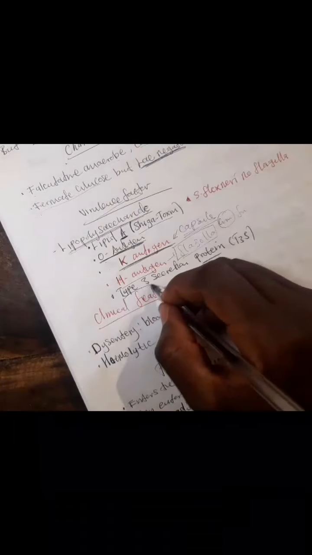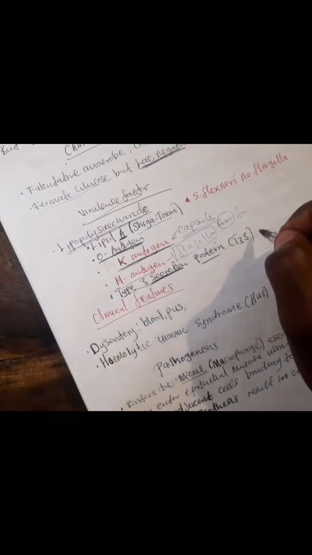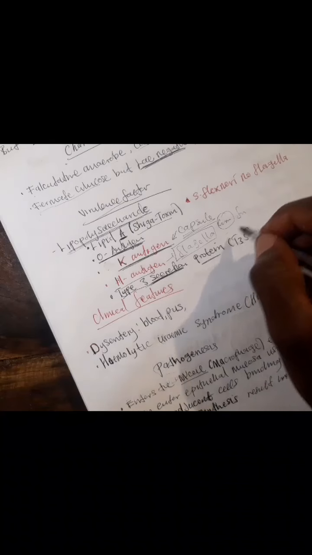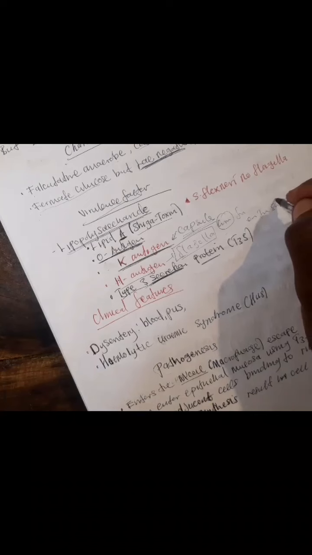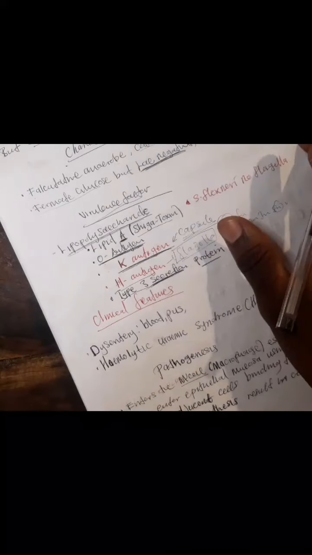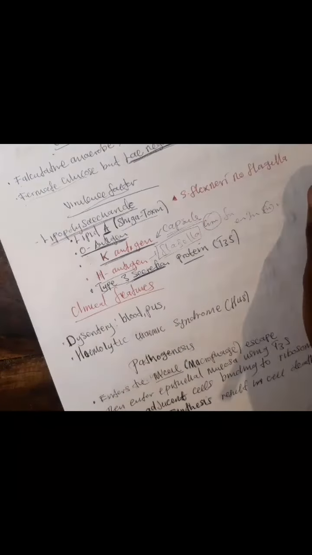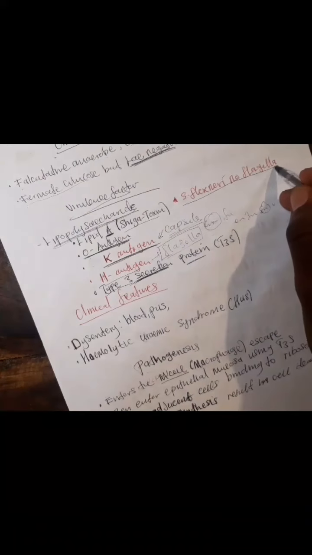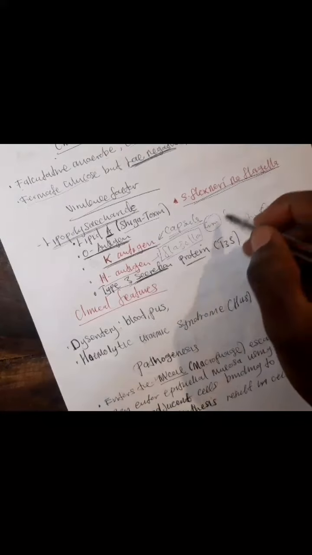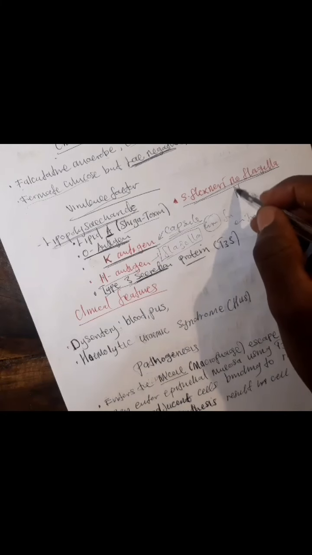This type 3 secretion protein is the syringe which each Enterobacteriaceae uses in order to inject its toxin into the host. Shigella flexneri has no flagella. This means that it doesn't have the H antigen.